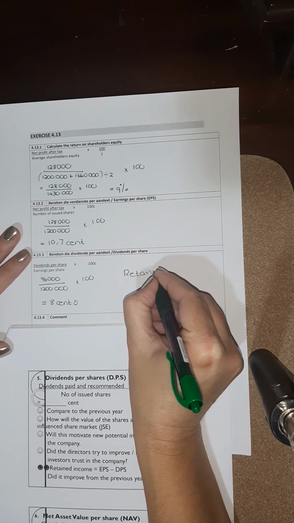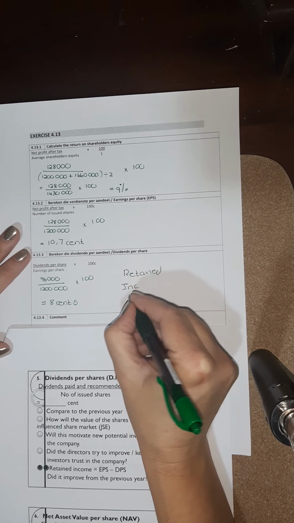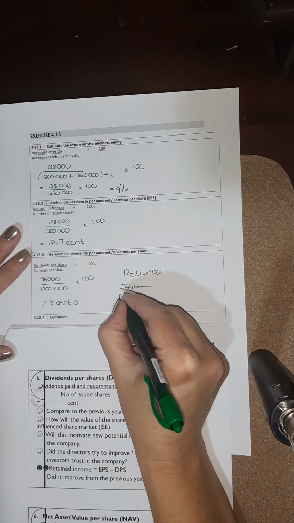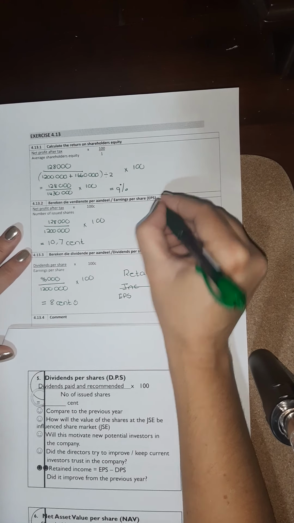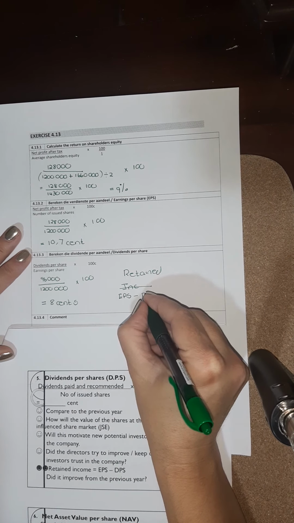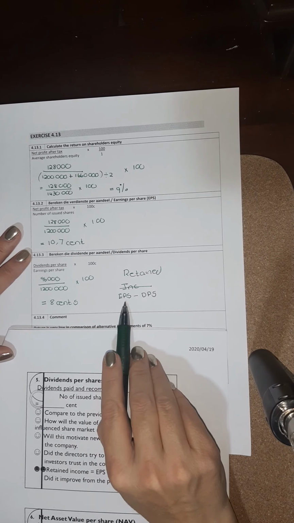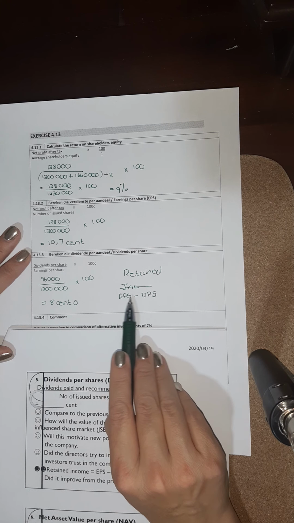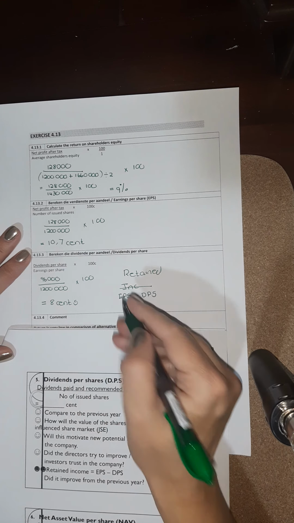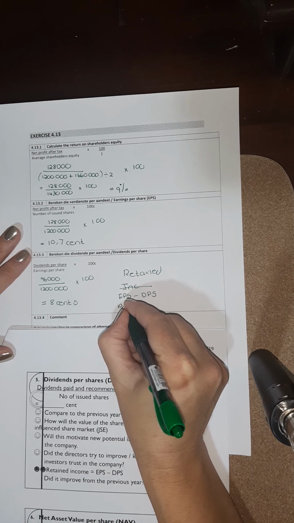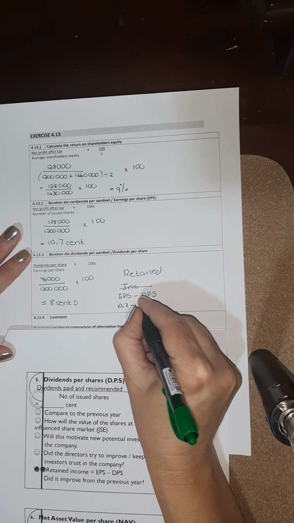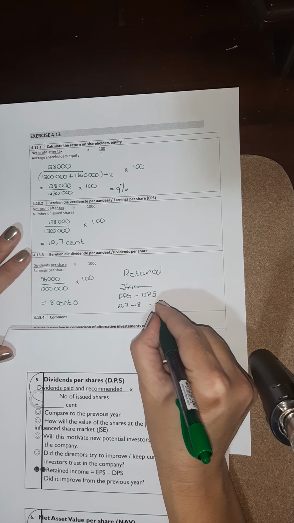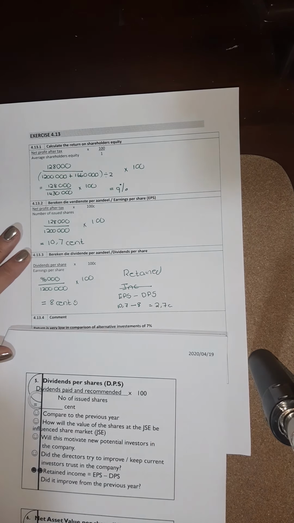How much was my retained income, in other words? I calculate this by taking my earnings per share, which I get from number 2, minus my dividends per share. And these two abbreviations that I'm using here, you are allowed to abbreviate like this. So if I compare now, earnings per share is 10.7 cents. Dividends per share is 8 cents. So that means I retained 2.7 cents.